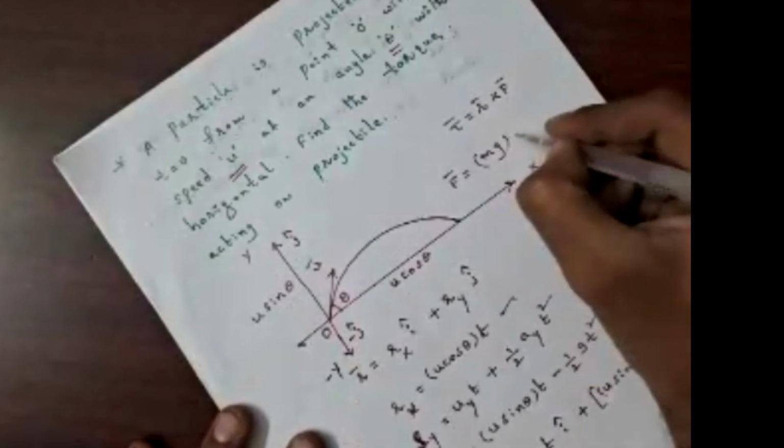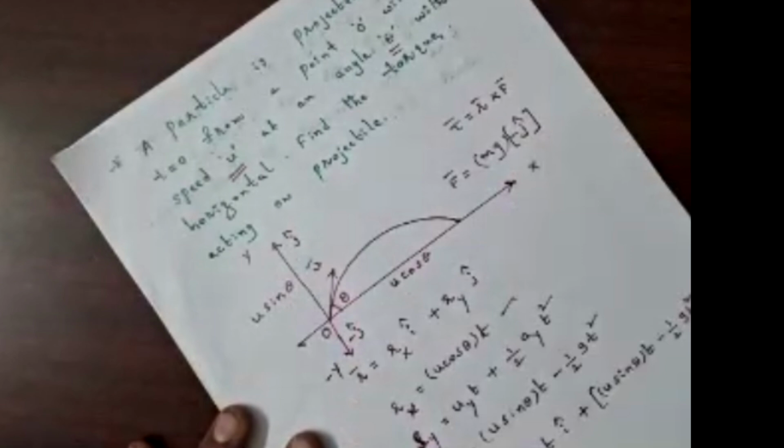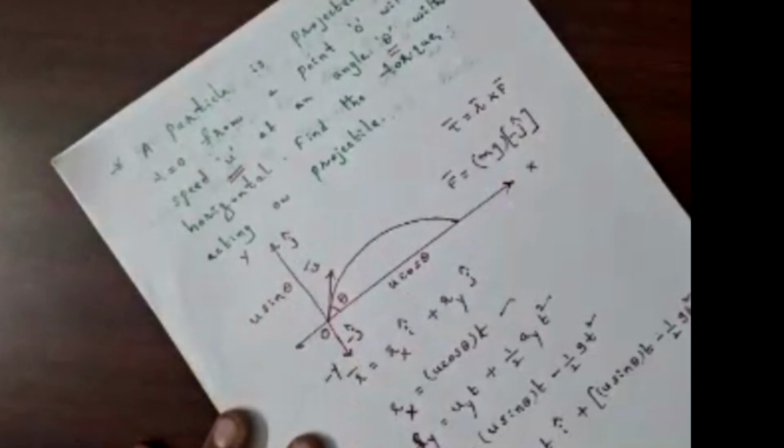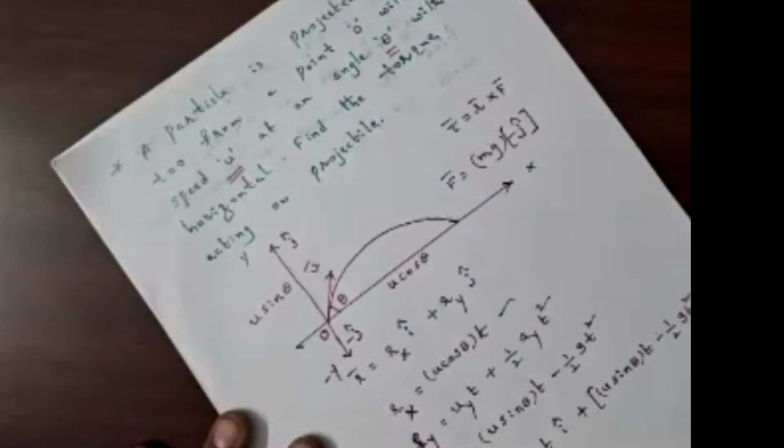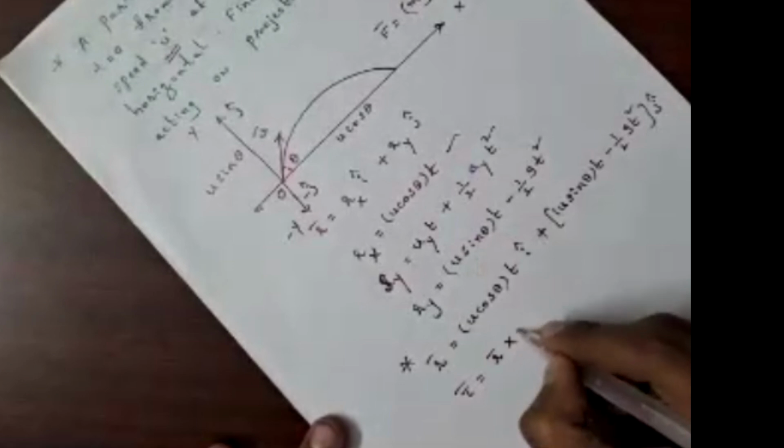So here the negative unit vector is minus j cap. Why? Because the body is moving downwards along the negative y-axis. Nothing but the weight of the body is considered. So F bar is equal to mg into minus j cap. And now apply tau bar is equal to R bar cross F bar.